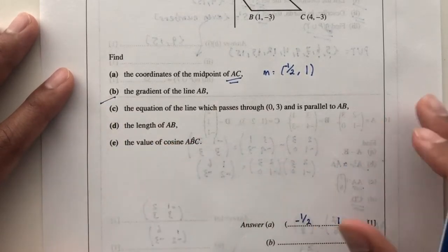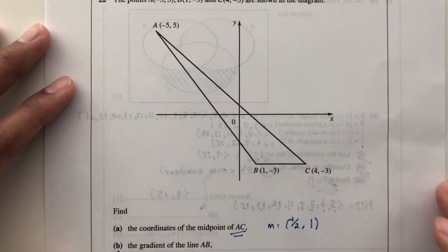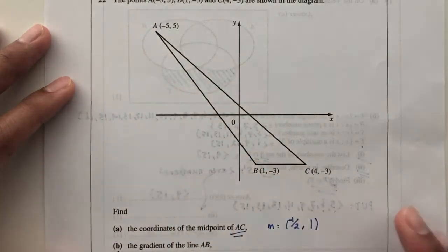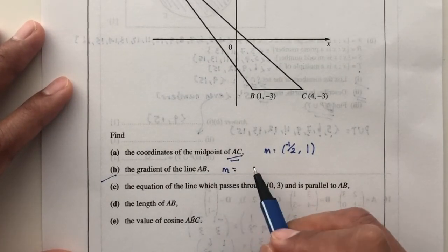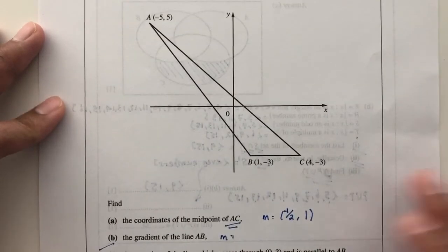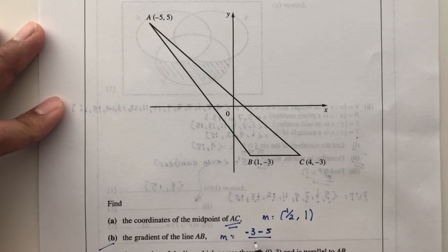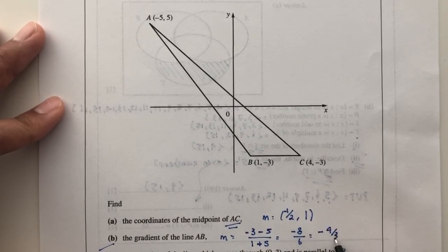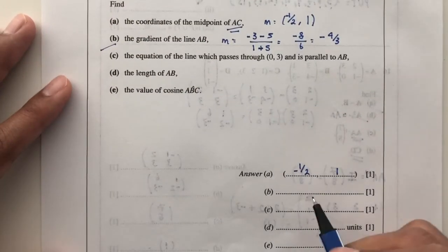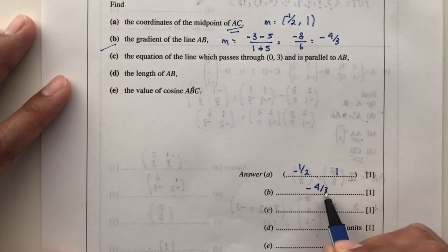Now part B, the gradient of the line AB. So we have AB here. We use the formula, gradient is equal to y2 minus y1 over x2 minus x1. So y2 is minus 3, minus 5, divided by x2 minus x1. That will be minus 8 over 6, which is minus 4 over 3. That's the gradient of the line AB.